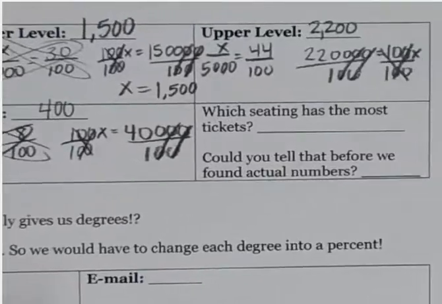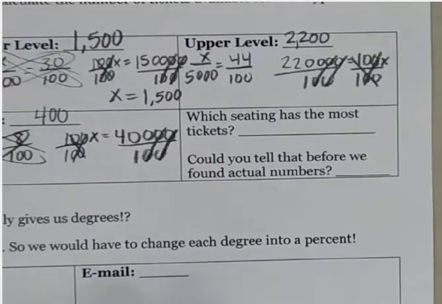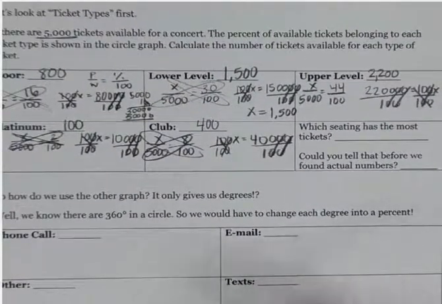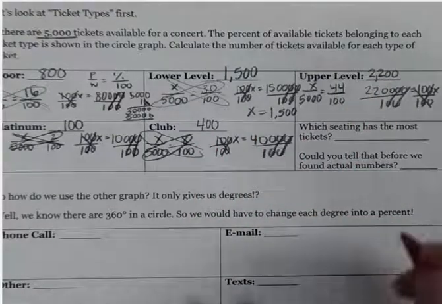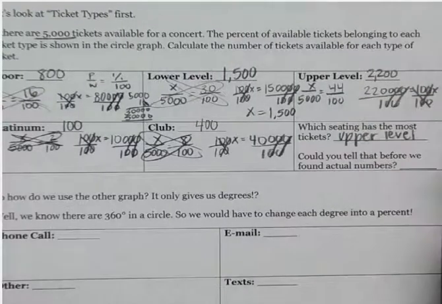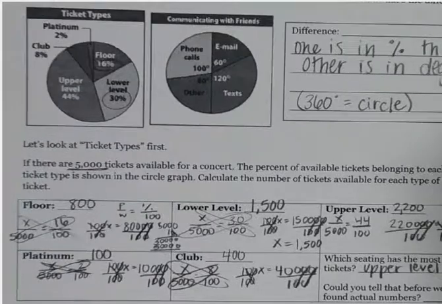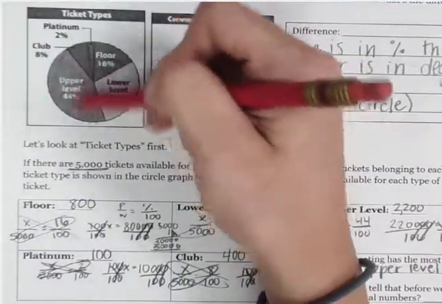Alright, the question says, which seating has the most tickets? Well, which number was the greatest? Was it 800? Was it 100, 1,500, 400, or 2,200? Yeah, upper level had the most. Could we have told that upper level was going to have the most before we found the numbers? Yes, because it has the greater section of the chart. Upper level had the greatest, so yes, you could.